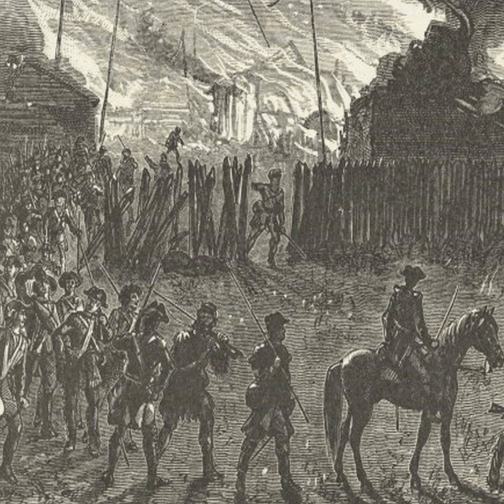Although the Sullivan expedition pushed the bulk of non-allied Iroquois out of New York and into Canada, it did not end the fighting. Over the next few years, Iroquois and Loyalist forces from Quebec would continue to raid upstate New York in an attempt to retake this land. They just didn't have locals to provide them with support.